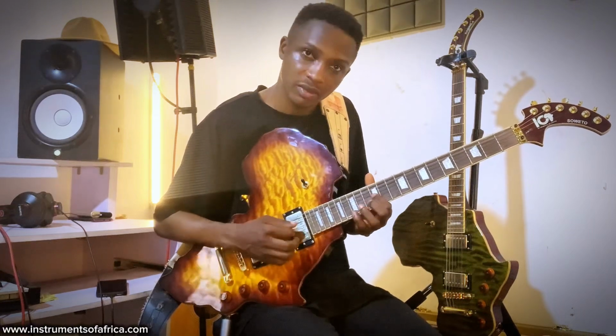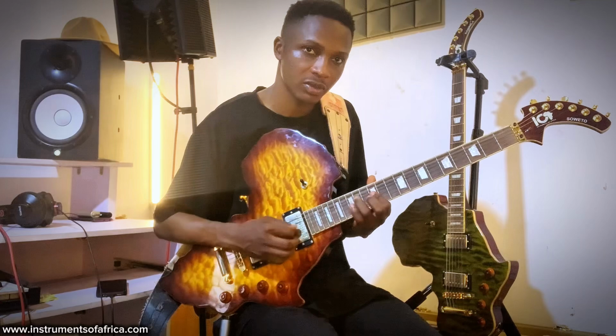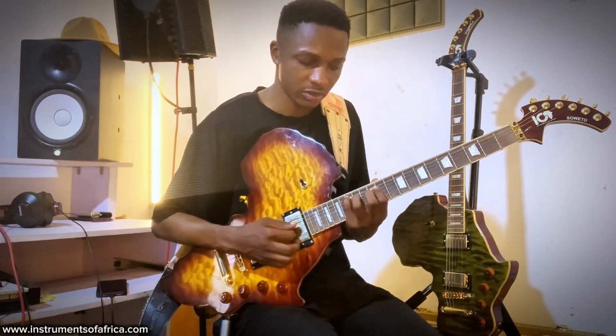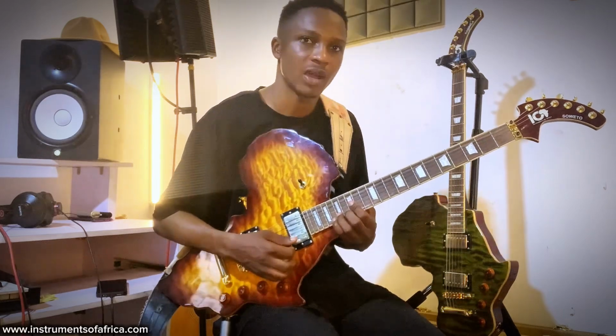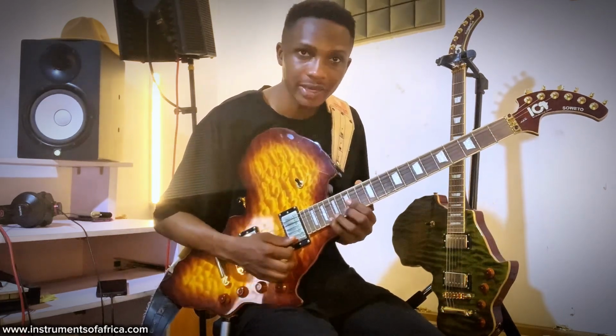Then the C major arpeggio. Then sweep down, come back to our B flat note. So all together the lick slowly.